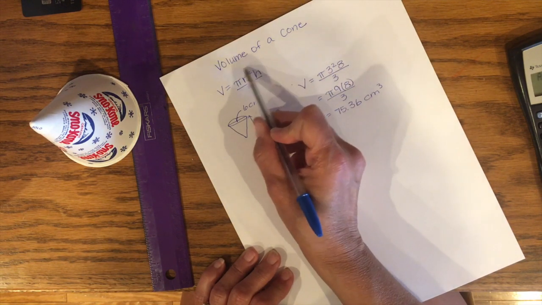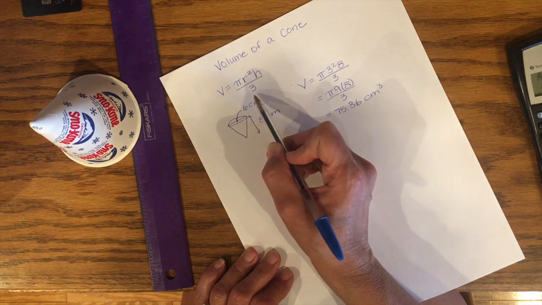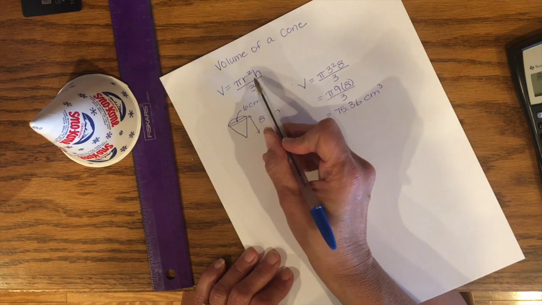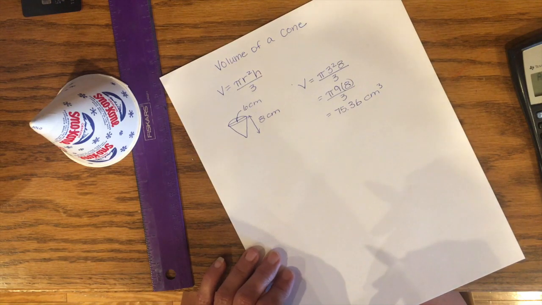So the top part is for the cylinder, pi r squared times height. And then if you remember from earlier in our experiment, there's 3 cones in every cylinder. So that's why we had to divide by 3.